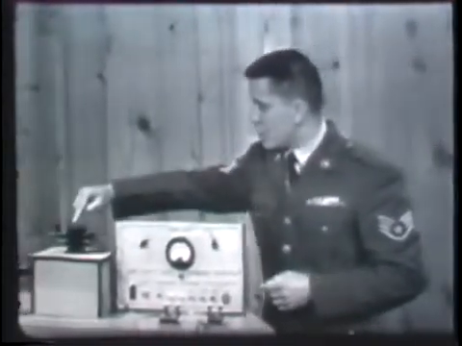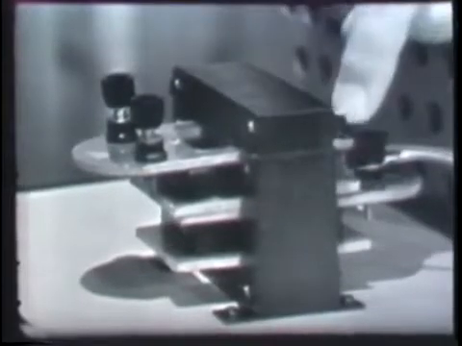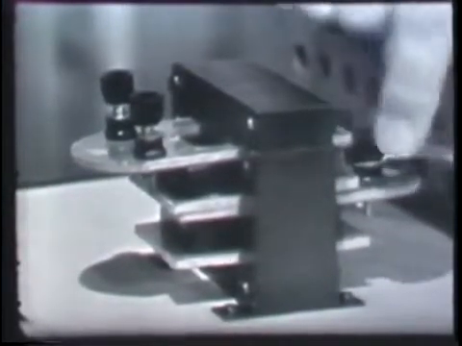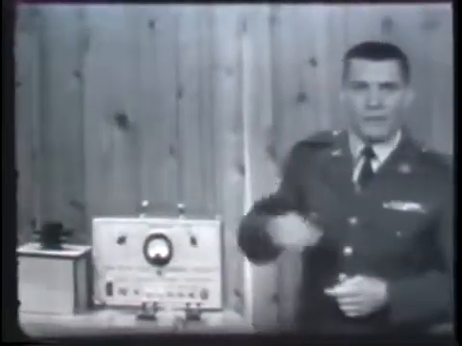Now, it's also possible for one of the transformer windings to be shorted to the core of the transformer, or even for the different windings to be shorted together. However, these troubles can easily be located since the resistance between any two windings or between any winding and the core should always be infinite.